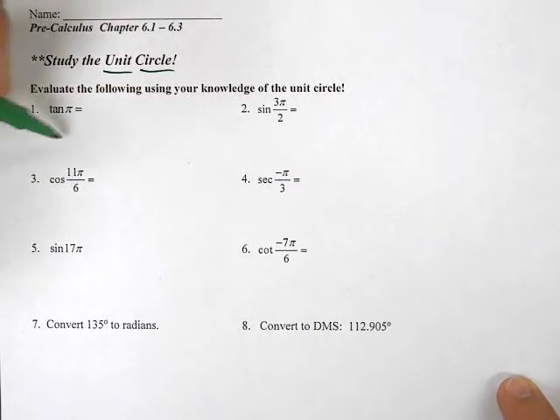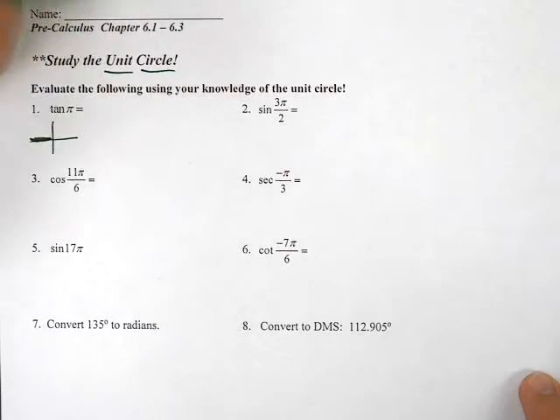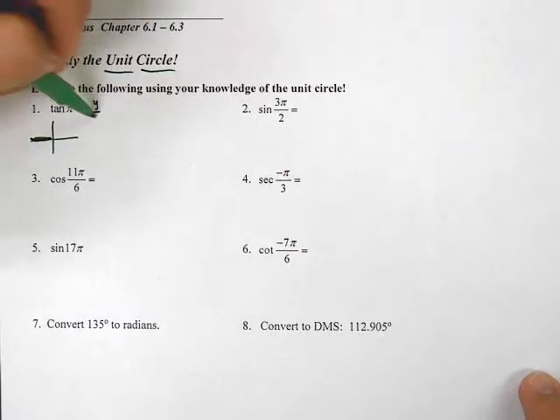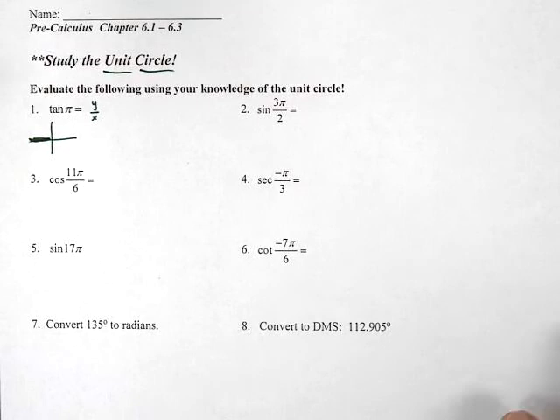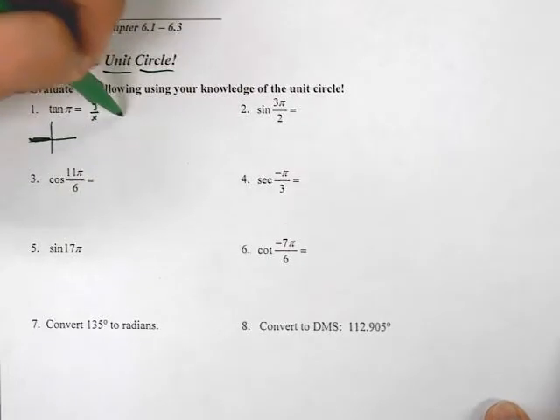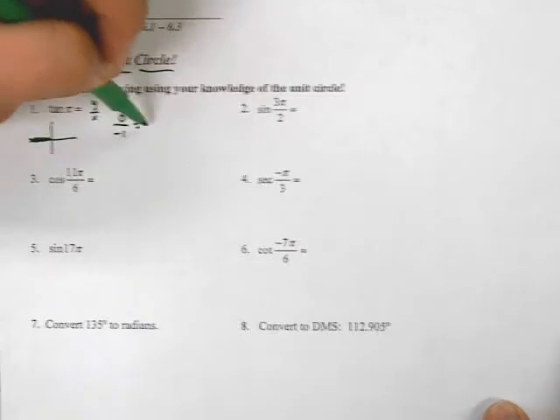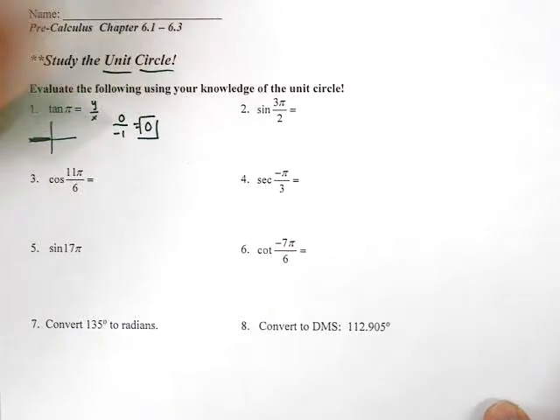Tan of pi, well, that's right to the left. Now we need to remember tan is y over x, right? So what does that mean? That means, well, my y value over here would be a 0. My x value is -1. 0 over -1 is just 0. So the tangent of pi should be 0.